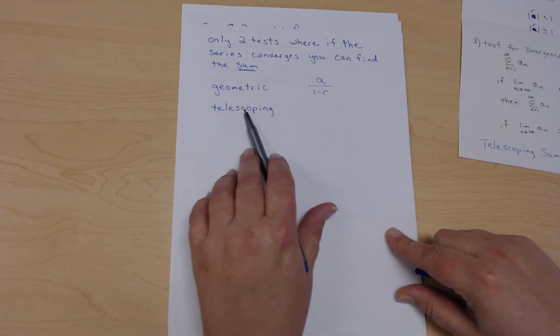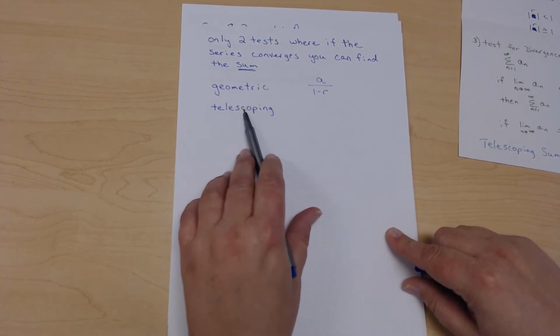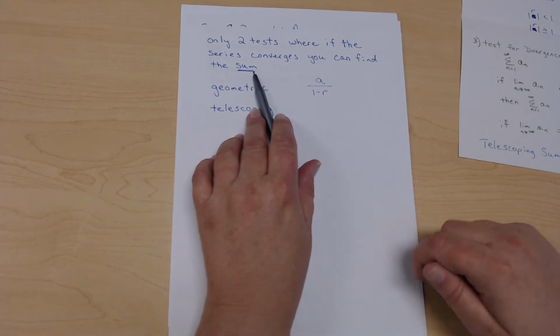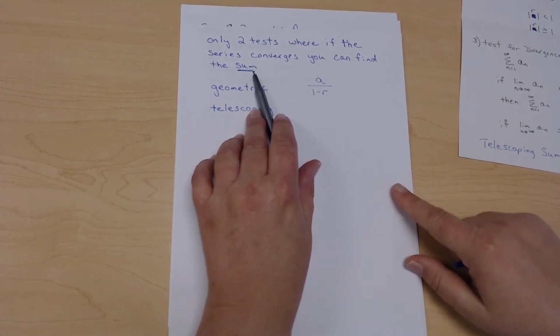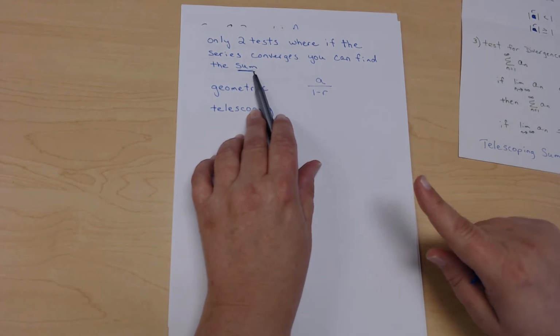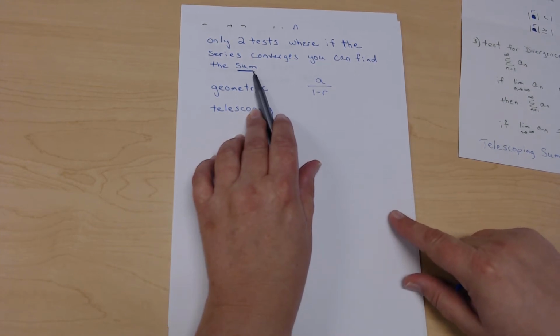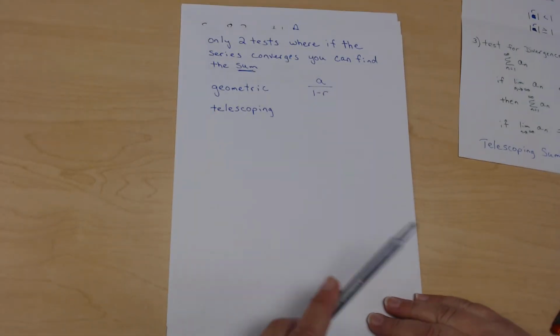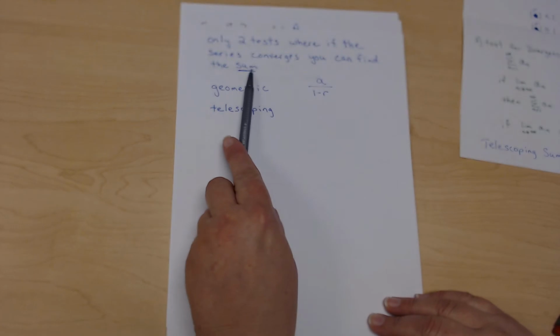But if you can get it to fit a telescoping series, you can actually find the sum. The rest of these tests will tell us if it converges or diverges, but we will not know what it converges to. That number we come up with is the actual sum.